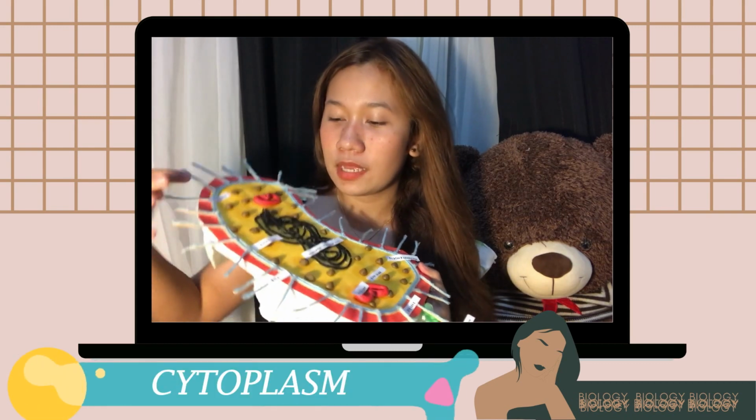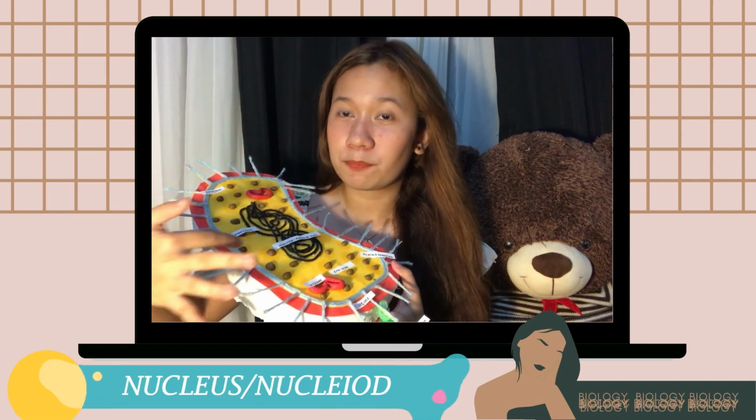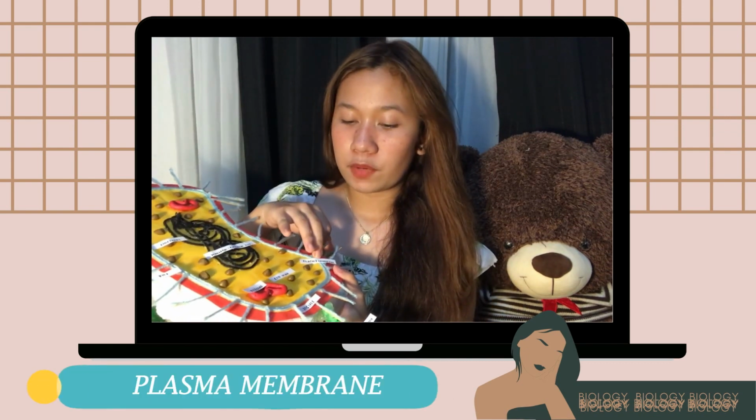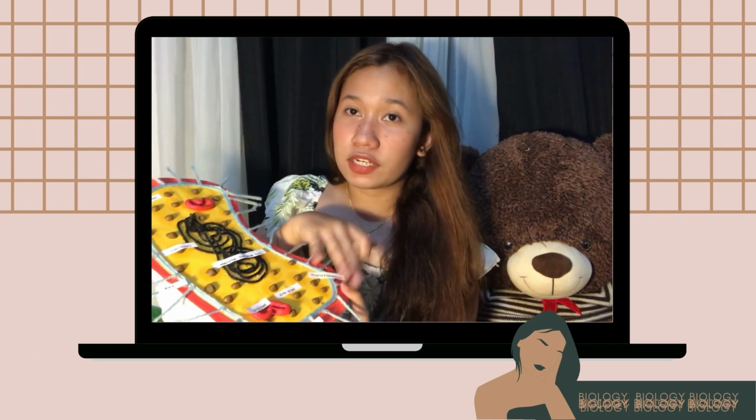This is the finished product of my bacteria cell. It includes the cytoplasm, ribosome, nucleoid, pili, plasmid, cell wall, plasma membrane, capsule, and bacteria flagellum.